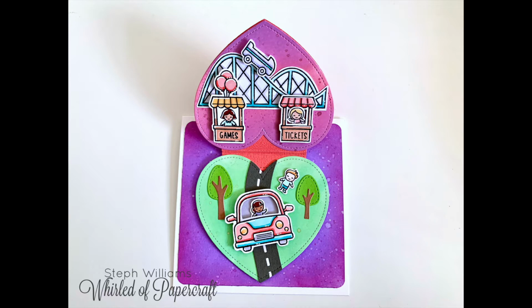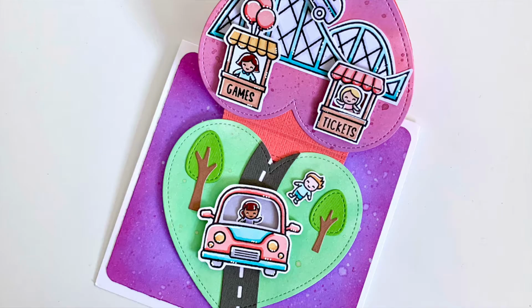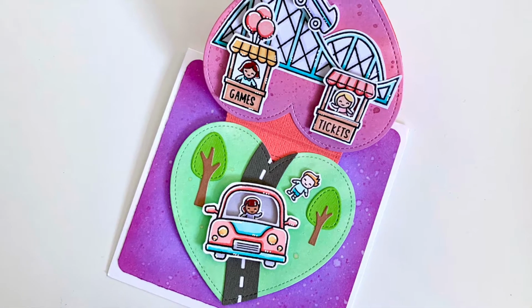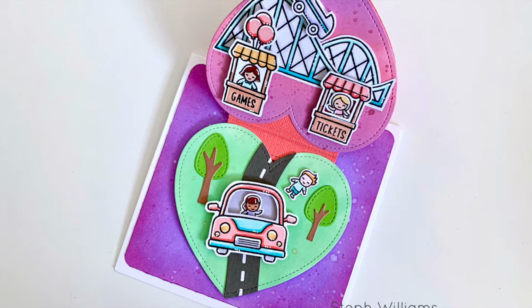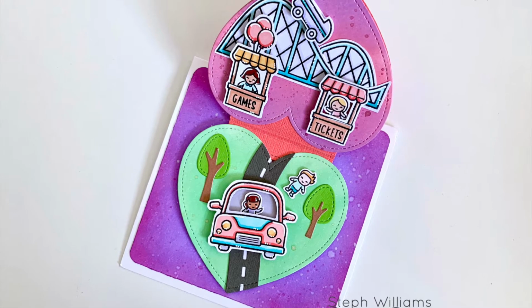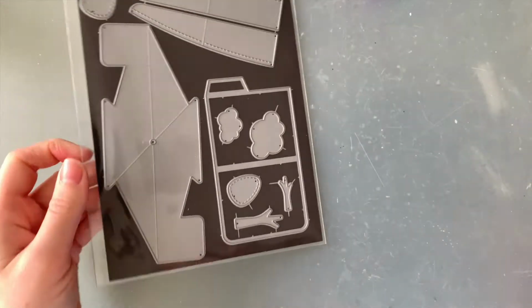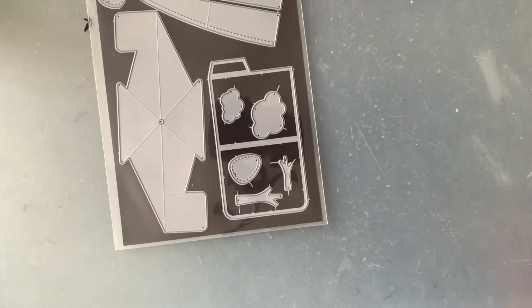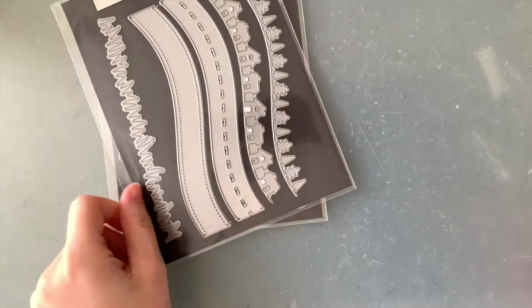Plus, I thought I might sneak it into the latest Lawn Fawn challenge because it's the last day to enter that. Ticking all the boxes with just one card. As you can probably see, this card is Polly Pocket themed. It was one of my favourite toys as a kid. Well, many of them were my favourite toys as a kid. I have quite the collection of them. So let me show you how I made this fun interactive card.